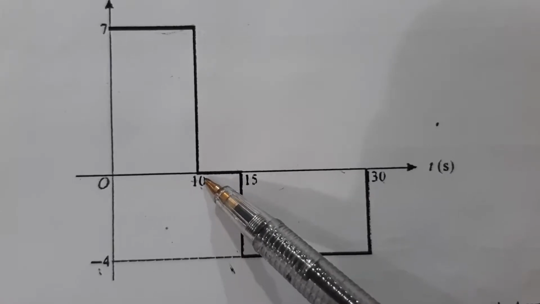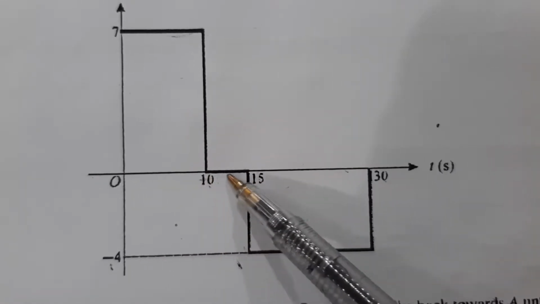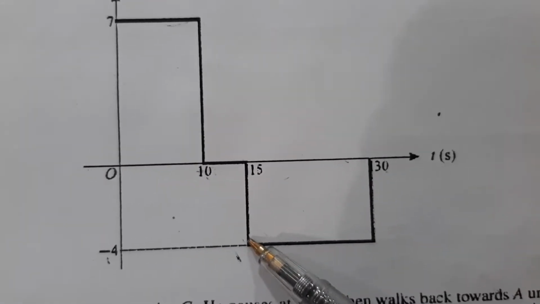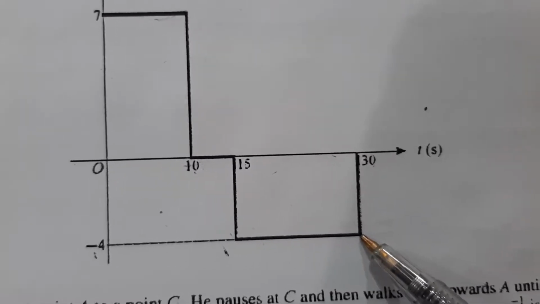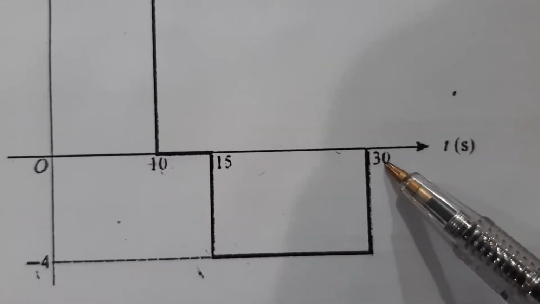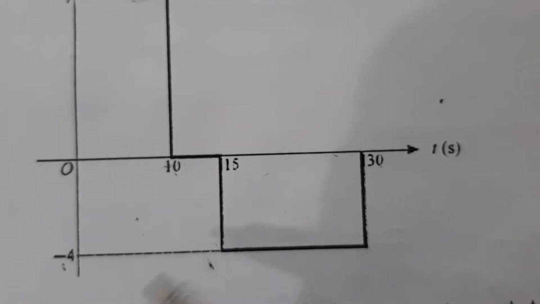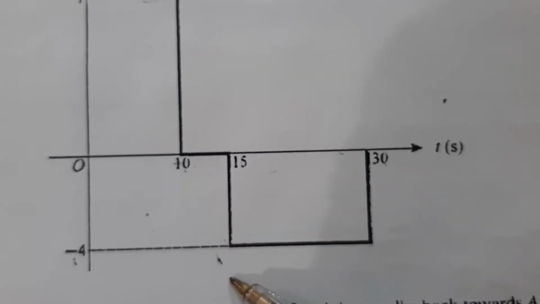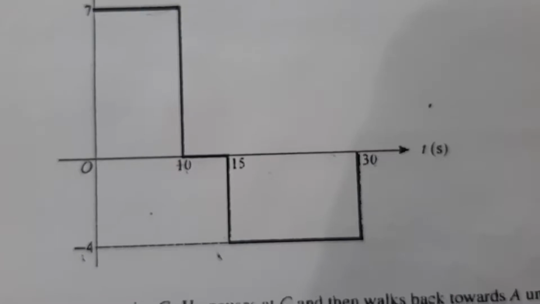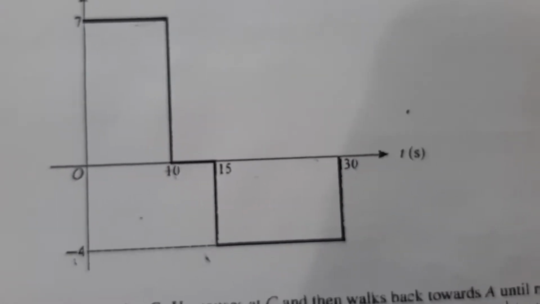Then what happened between the time 10 to 15 seconds? It is 0, right? So velocity 0 means the object is stopped, stationary. Then what does this show? -4 between 15 to 30 seconds. This shows that the object is going backward now. That's why we have drawn it on this side below the x-axis. So -4. So if I show you the trajectory of it, I explained to you trajectory in the previous video also, it will make more sense.